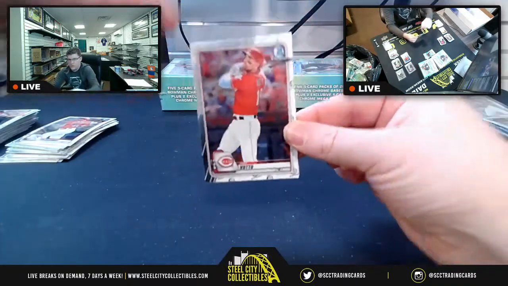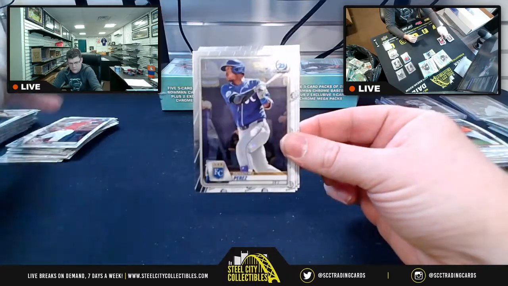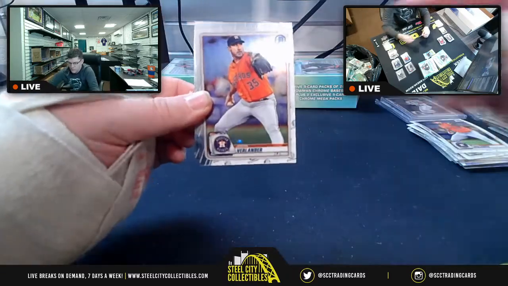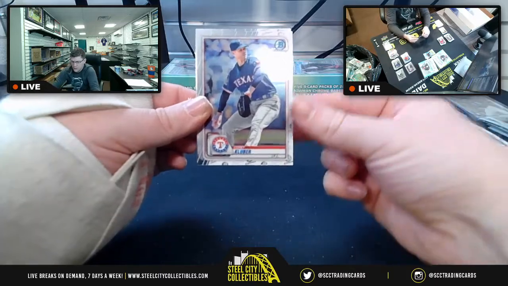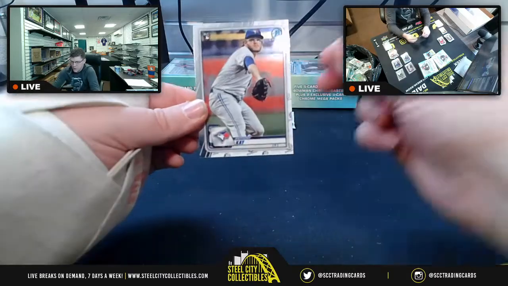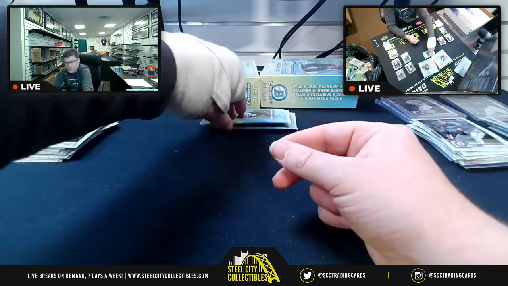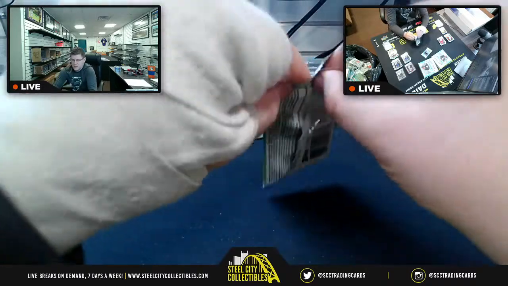And then there were 2. We've got Lato, Perez, Verlander, Kluber, and Anthony K. The Chrome exclusive.